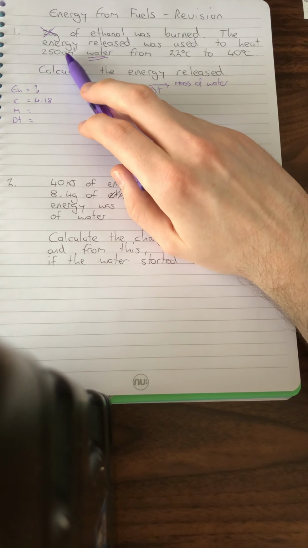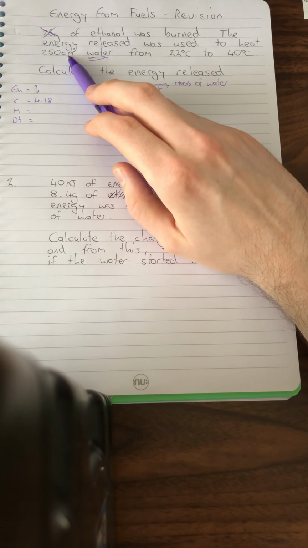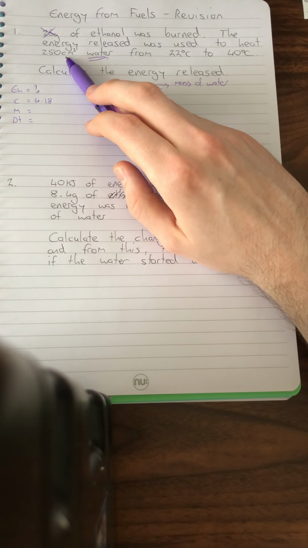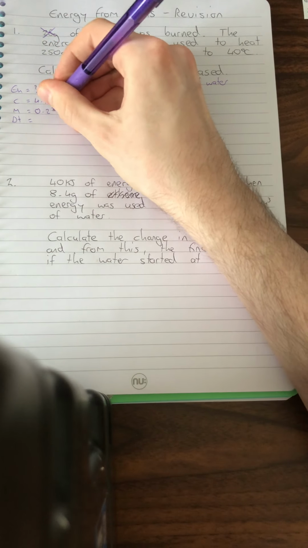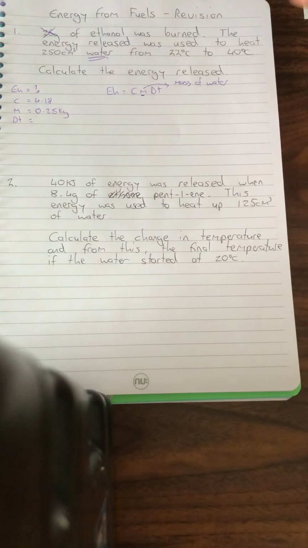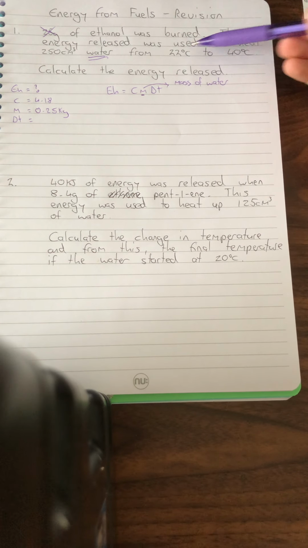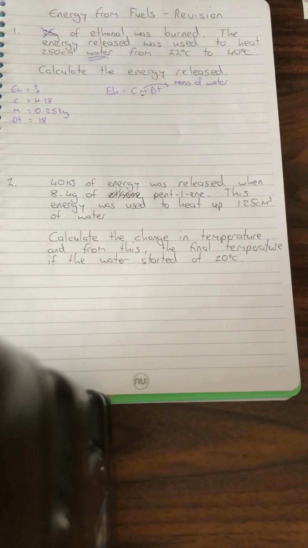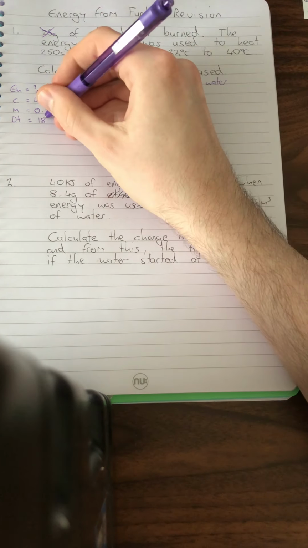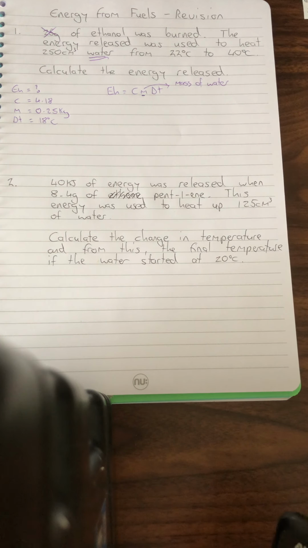It's 250 centimetre cubed, and remember we need to divide that by 1,000 in order to get it into kilograms, so that's 0.25 kilograms. The change in temperature, it went from 22 degrees Celsius to 40 degrees Celsius, so that is 18 degrees Celsius.